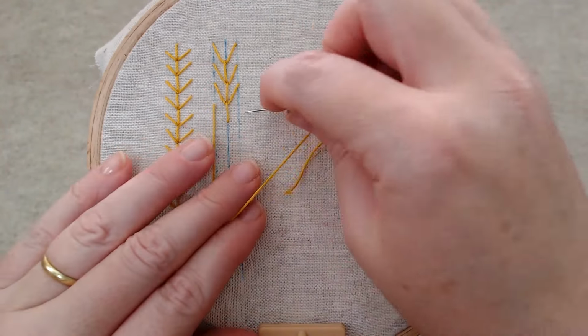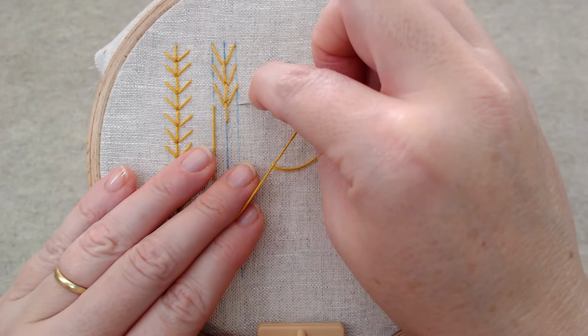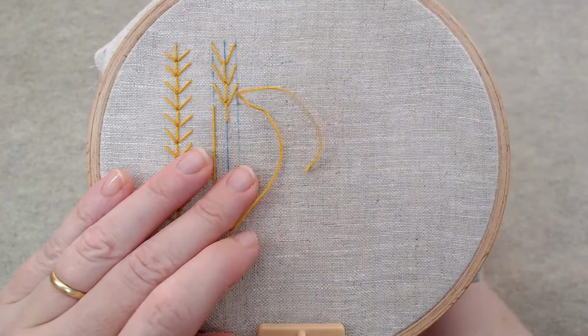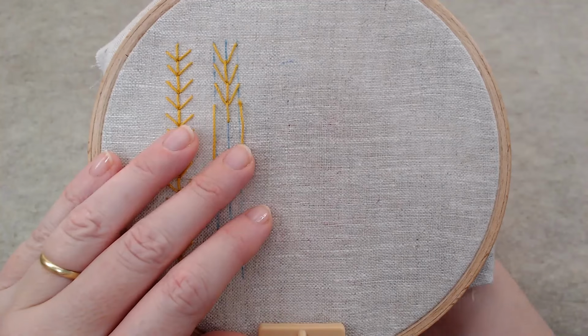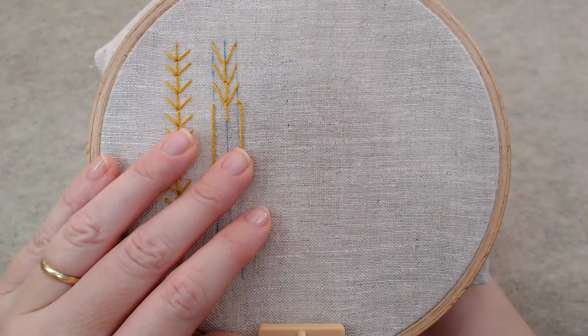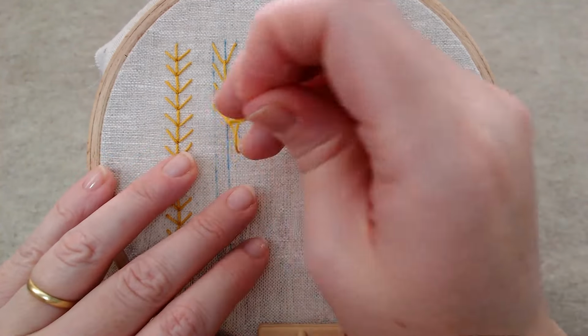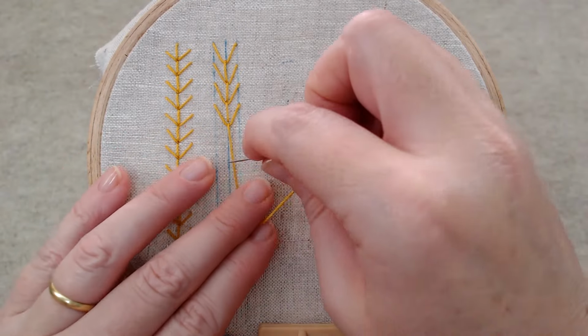And again, you can curve these, so if your lines are curved, your fly stitches will follow that curve, and they actually look really nice stitched in curves.